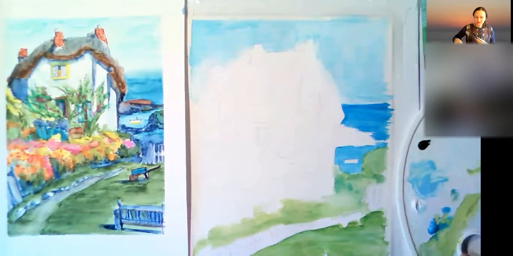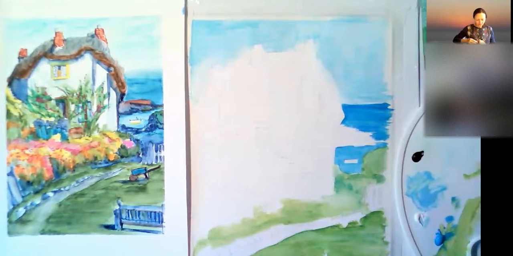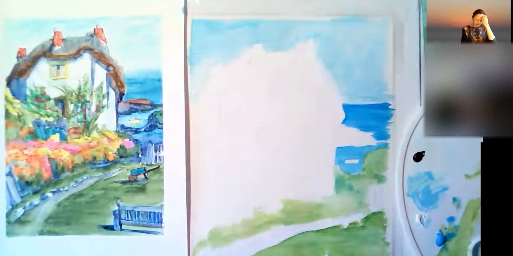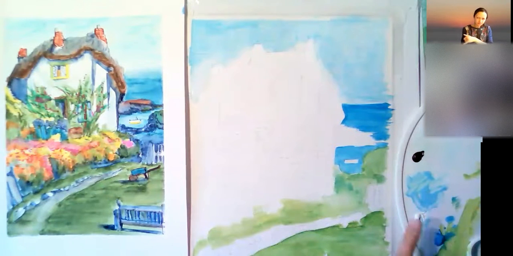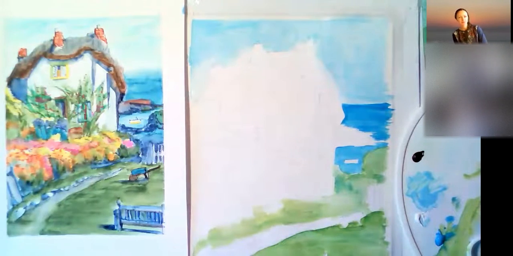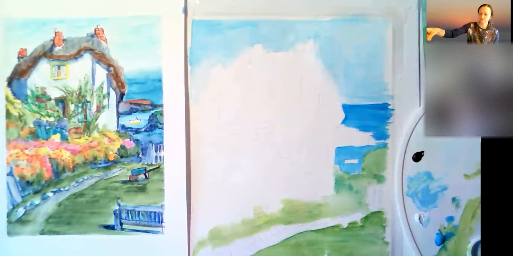Next, I will take a little bit of brown. I will use it for the roof. And one can try mixing brown with blue, also if you have it as leftovers on the palette, and let's see if one can get this gray color for the upper part of the roof.